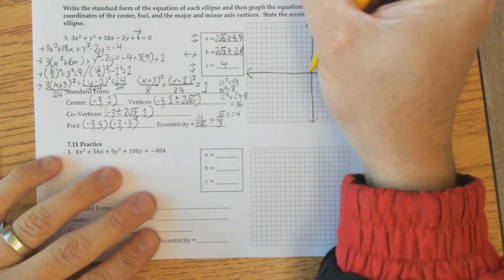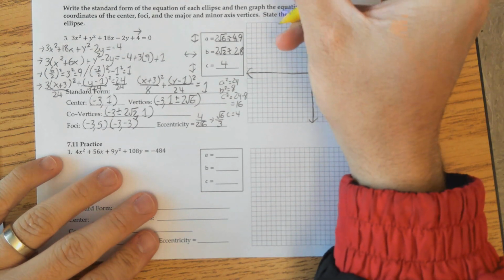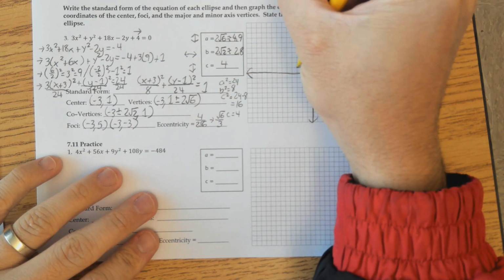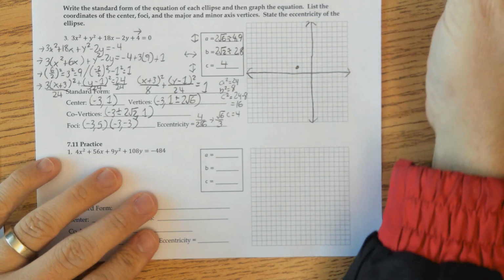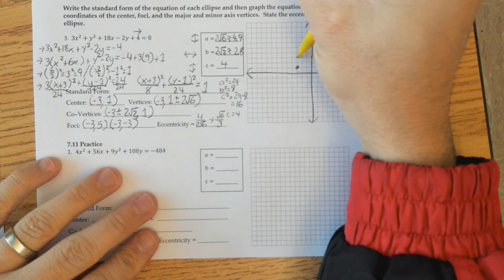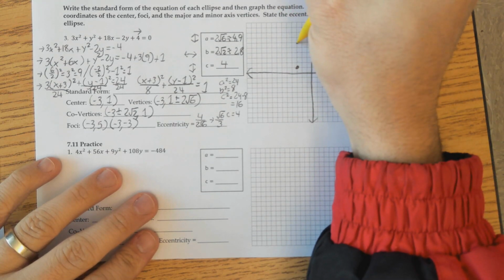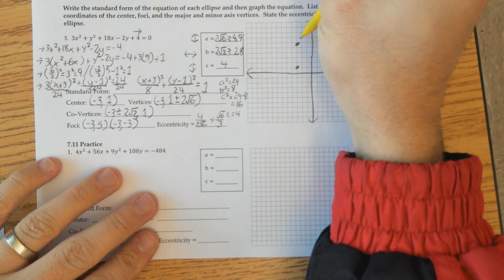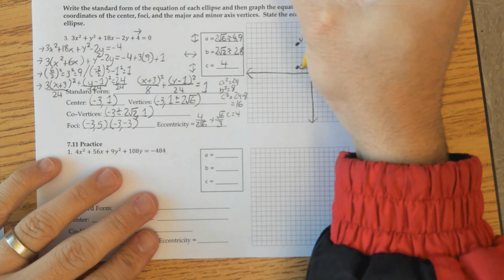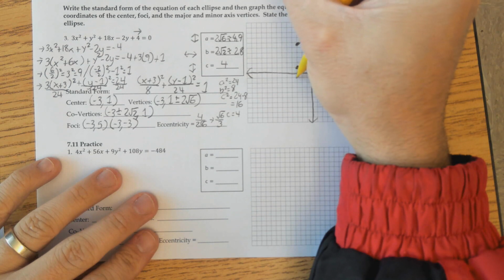All right, so I'm going to go over 3, up 1 for our center. My vertices, I'm going up 4.9. Because it's a vertical major axis, down 4.9.